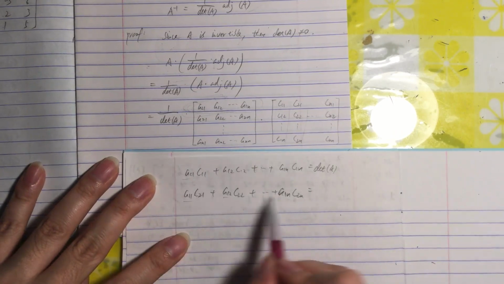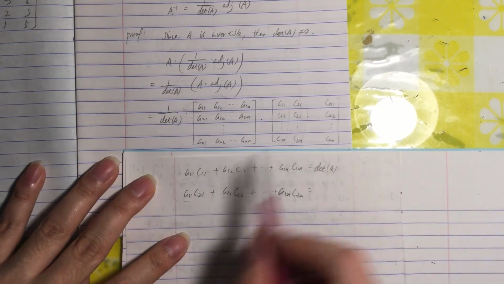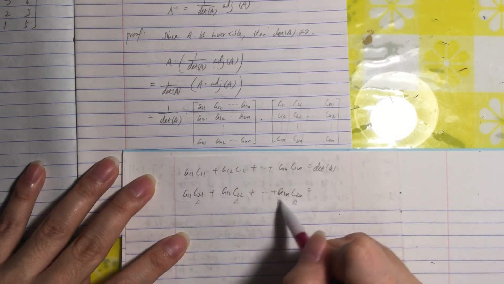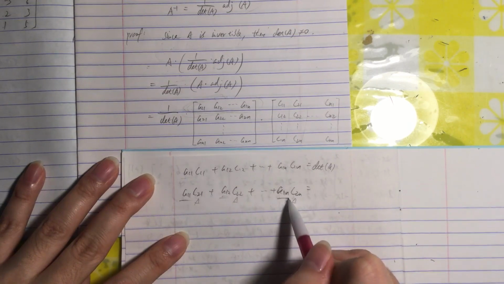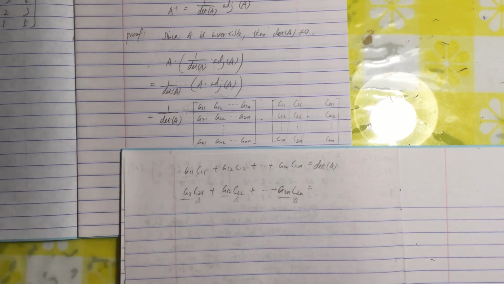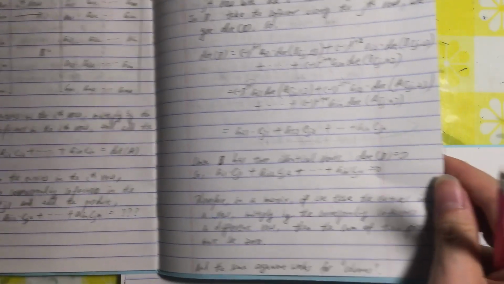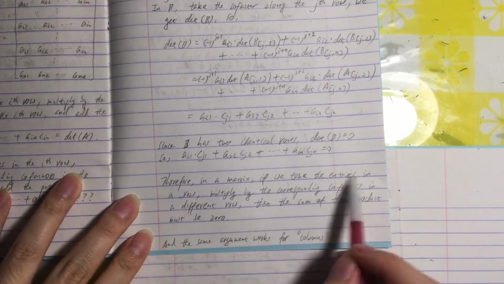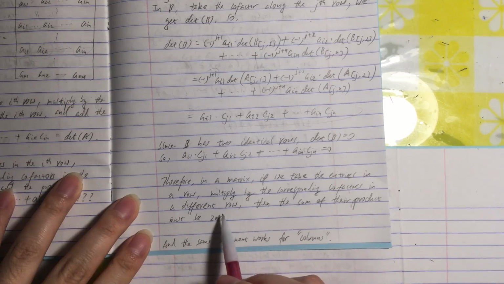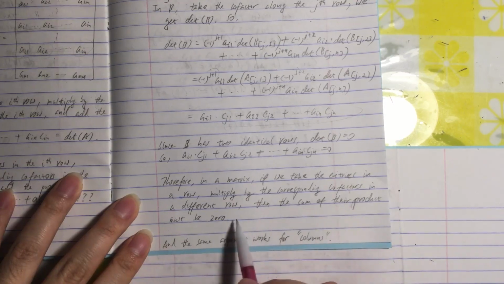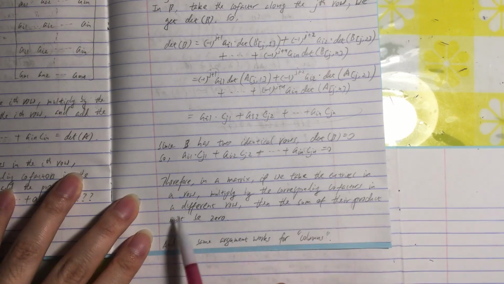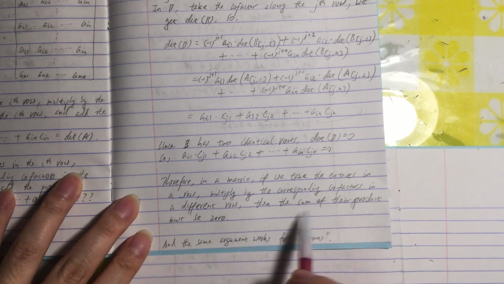Those are the entries in the first row of matrix A, and those are the corresponding cofactors in the second row. According to the earlier theorem, if we take the entries in a row, multiplied by the corresponding cofactors in a different row, then the sum of their products must be 0.